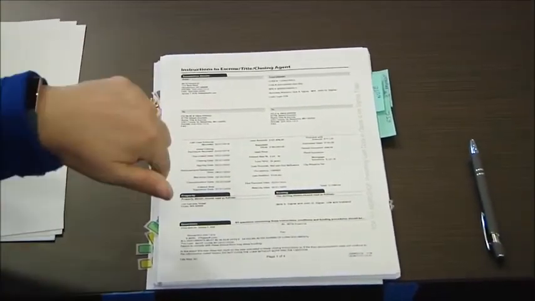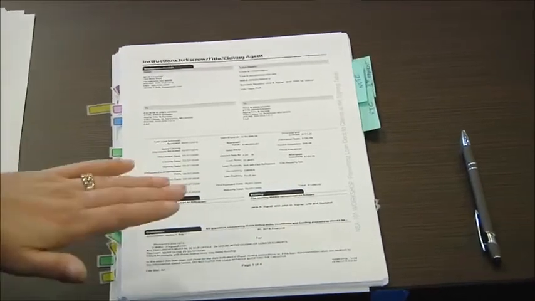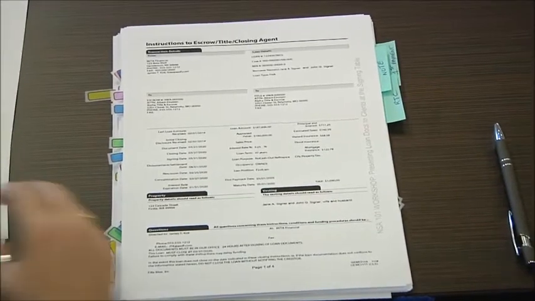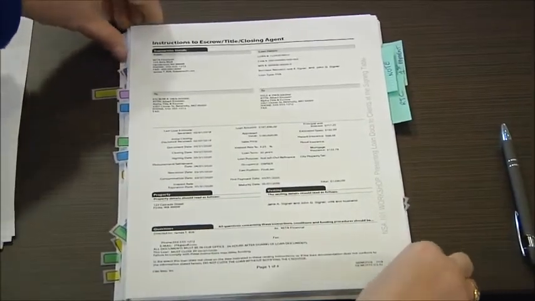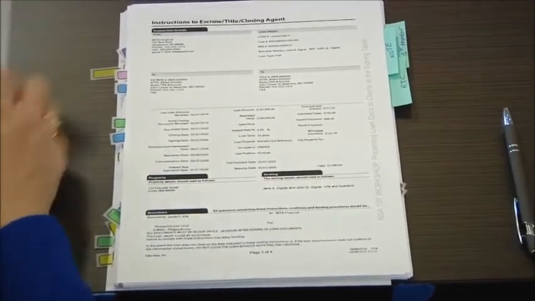Every stacking order is different. Sometimes they'll have that CD, the closing disclosure, right up top, which is great. Sometimes it's in the middle. Sometimes it's buried at the bottom, like this one is, and that's why having them tabbed out is helpful, so you can access them quickly whenever you need to. That way you're not digging for documents in a pile of papers.